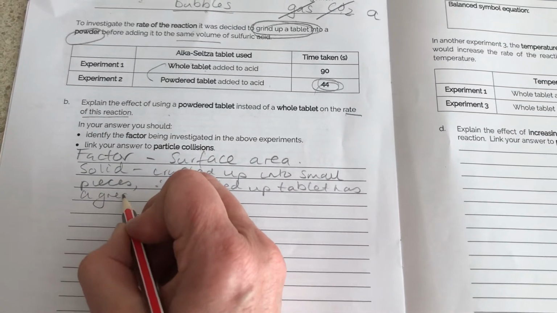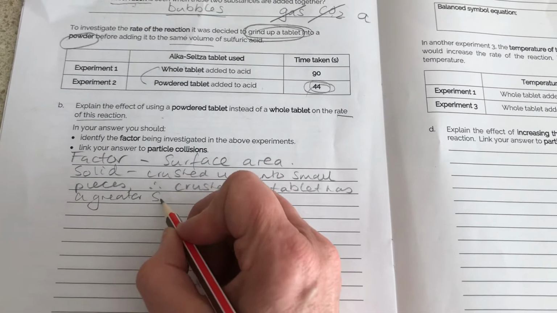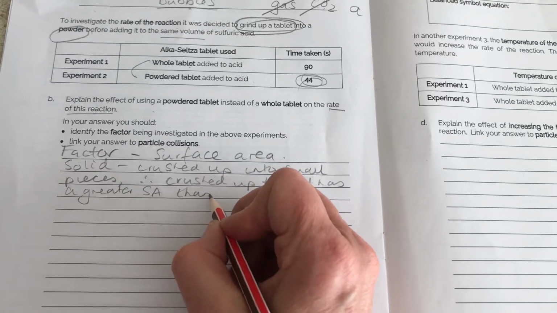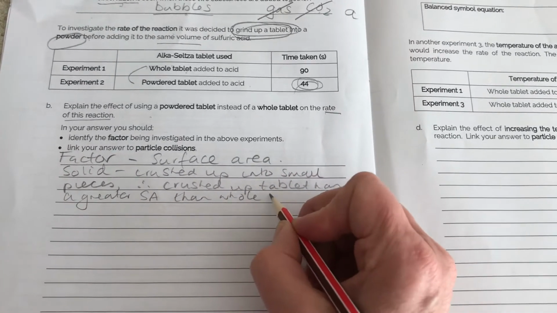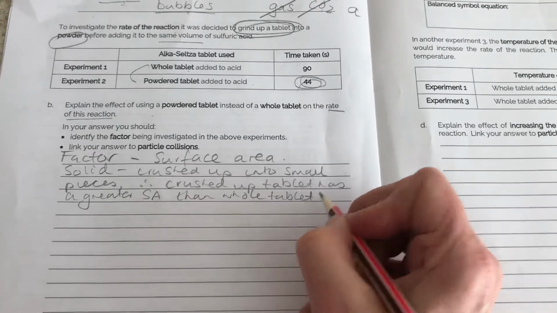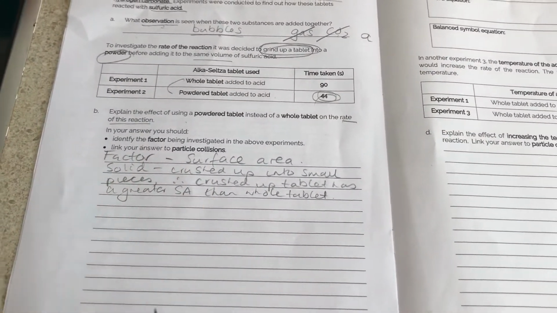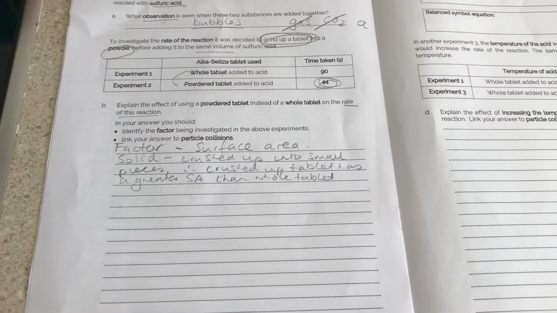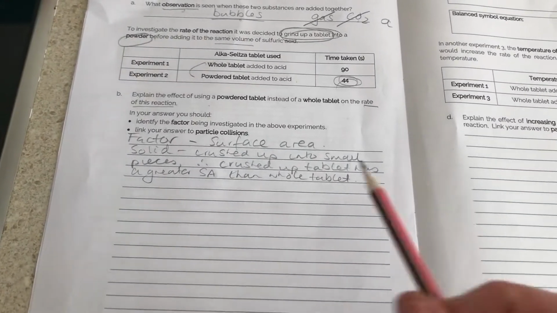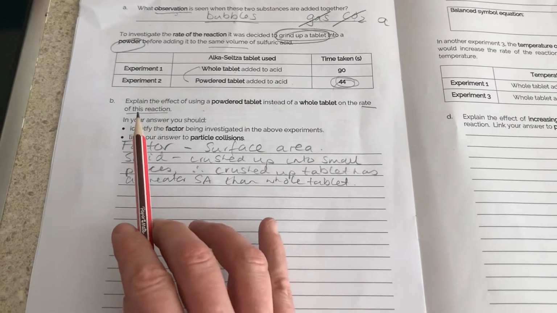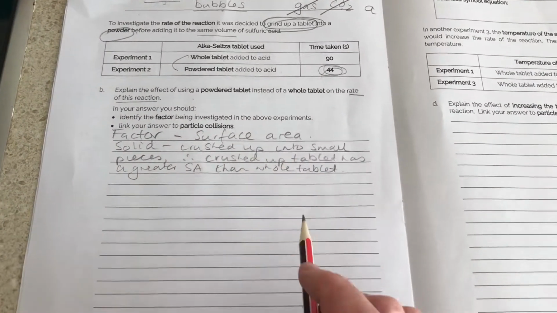You'll probably get a little achieved for that. So this is identifying the factor. Surface area is the factor. We need to now say how this factor actually gives us these different rates.